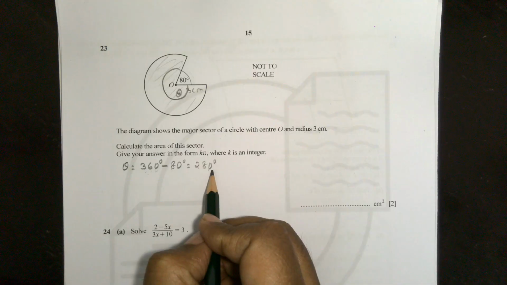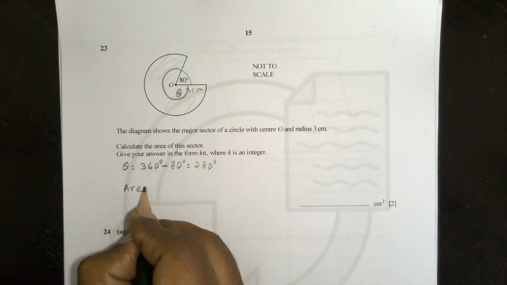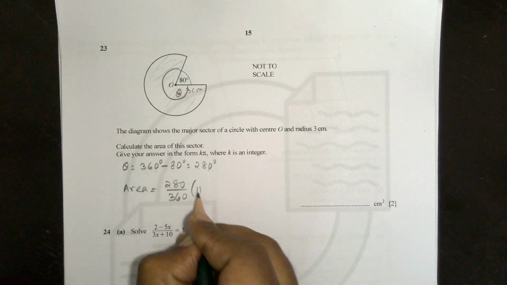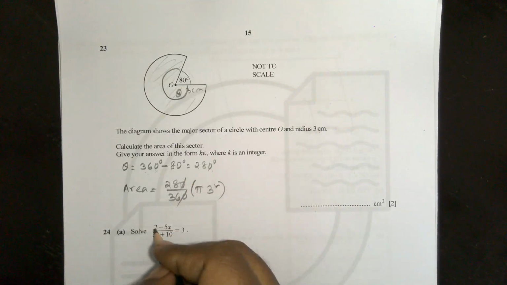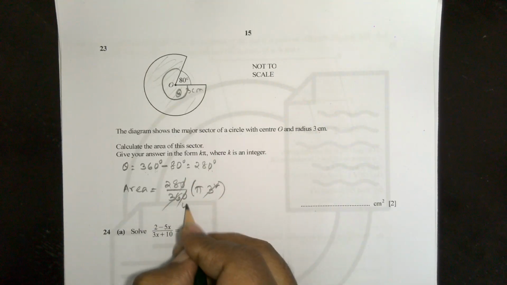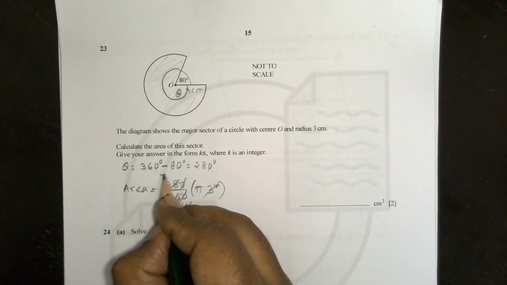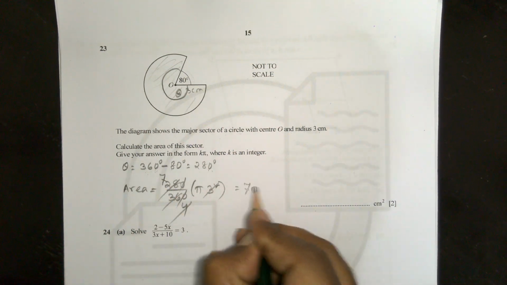Okay, now the area, that should be theta over 360, that means 280 over 360 times pi r squared, that means 3 squared. So 0 and 0 gone, so 9 divided by 36 is 4, 280 divided by 4 is 70, 9 divided by 9... so the answer is 7 pi.